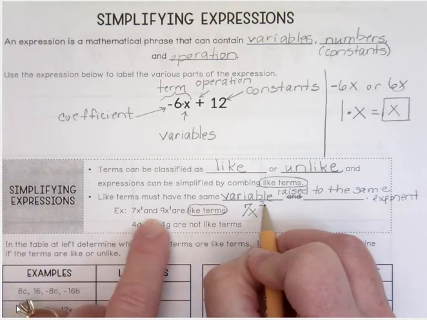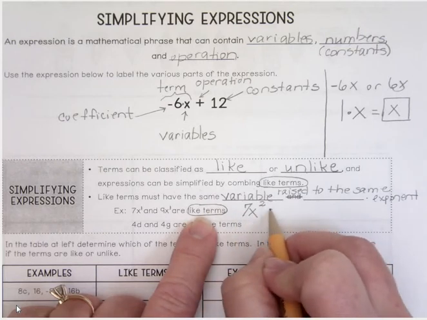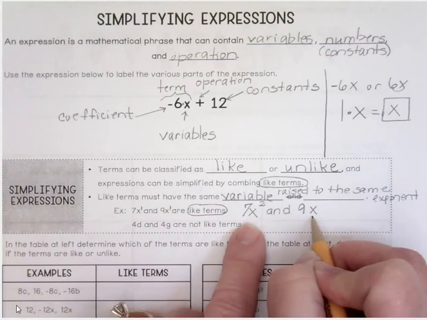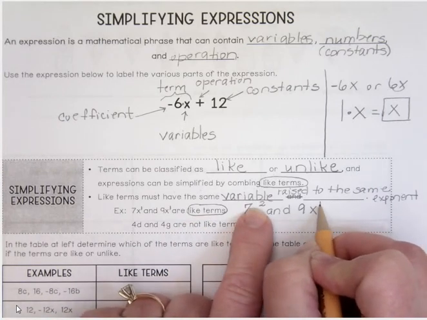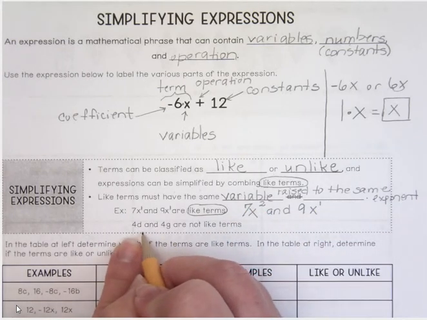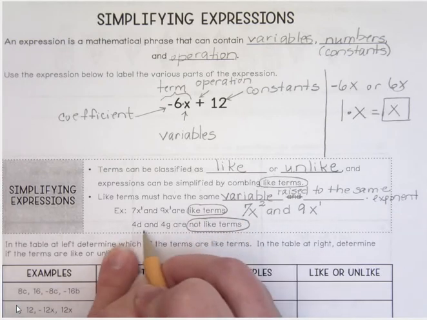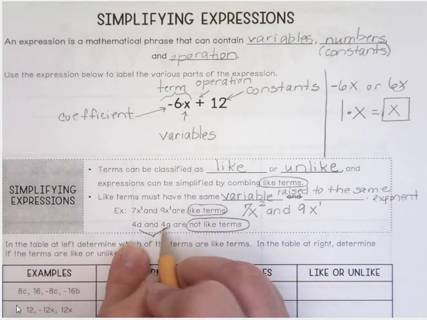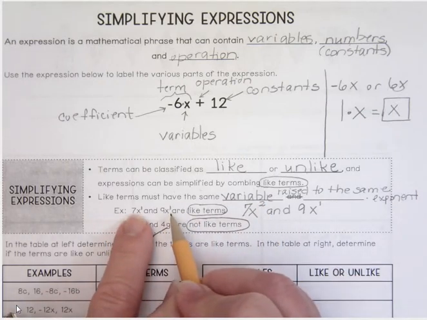7x and 9x are like terms, but 7x squared and 9x are not like terms because of the 2 and the understood 1. 4D and 4G are not like terms, because simply seen, they have 2 different variables. So a like term has got to be the same variable, and has to be the same exponent.